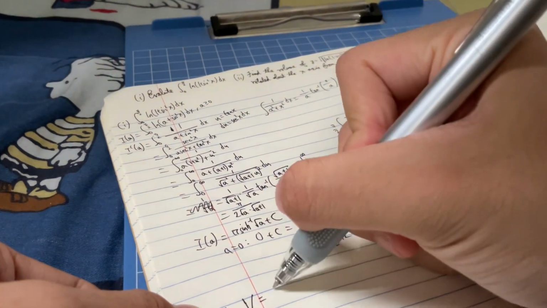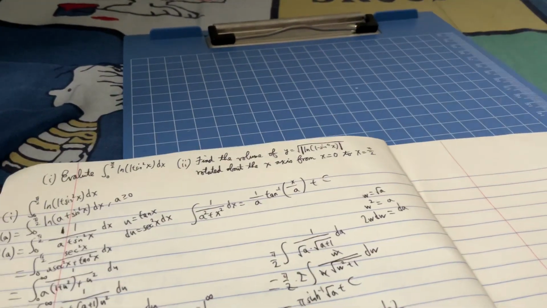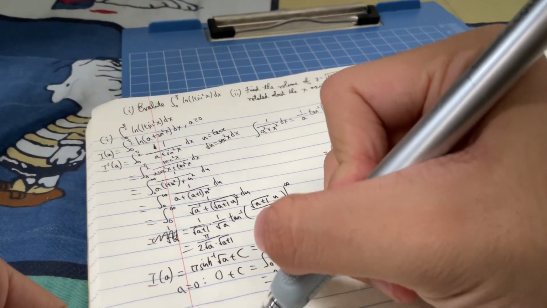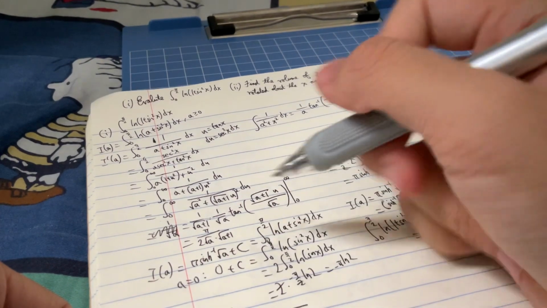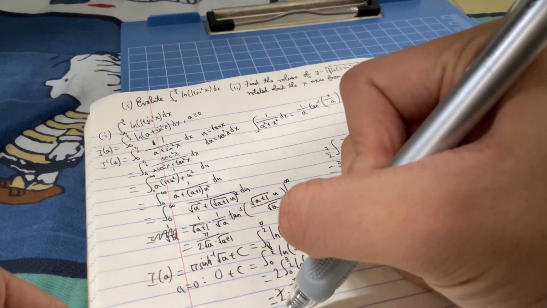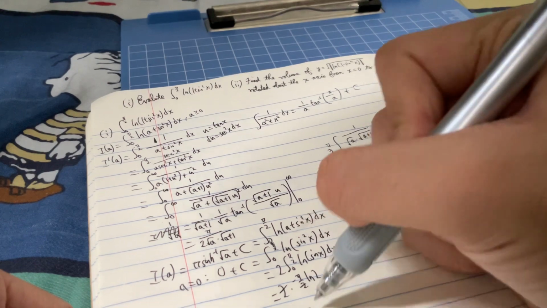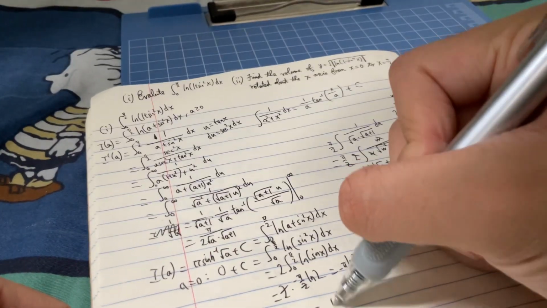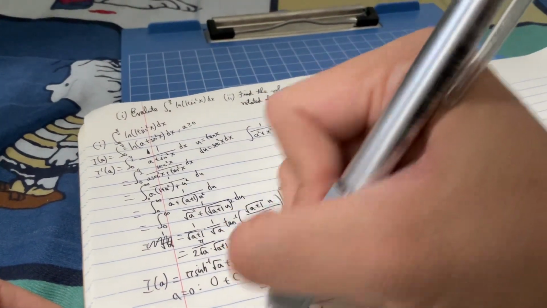V is equal to pi times the integral from 0 to pi over 2 of y, and we should square that: the absolute value of ln of parentheses 1 minus sine to the power 4 x, dx. Sorry, I may pronounce this kind of wrong. So square that.